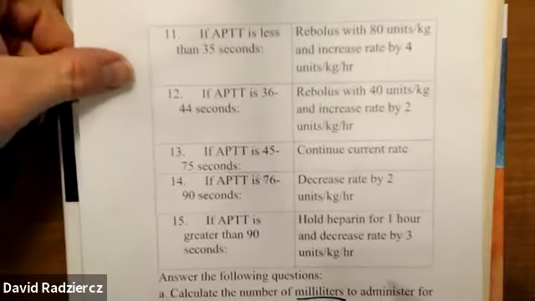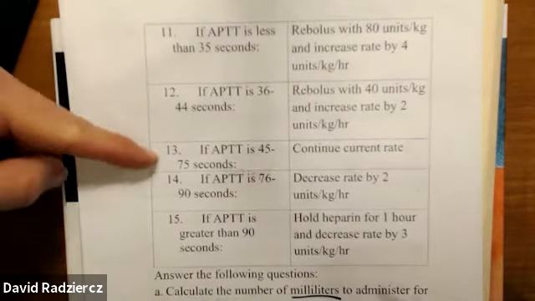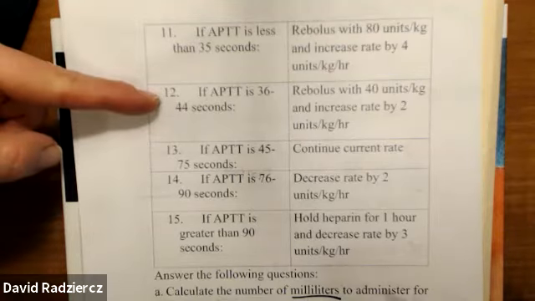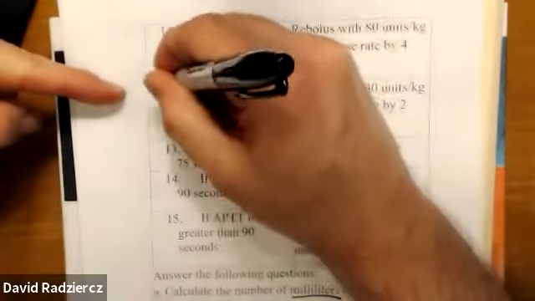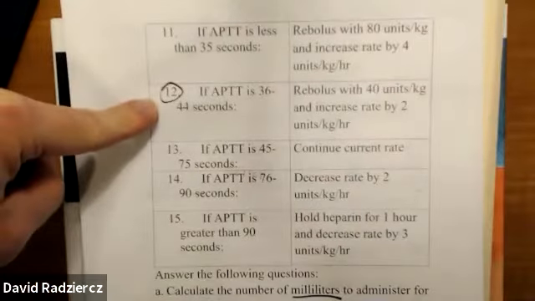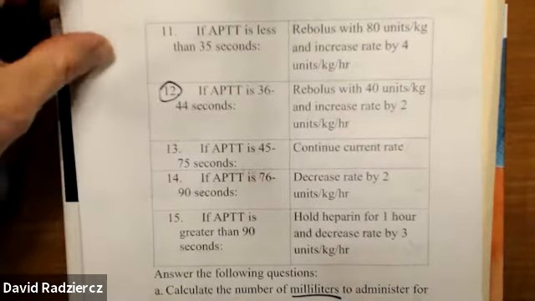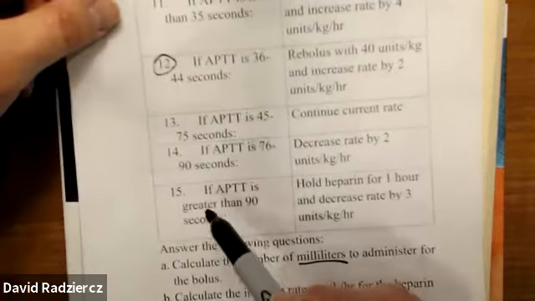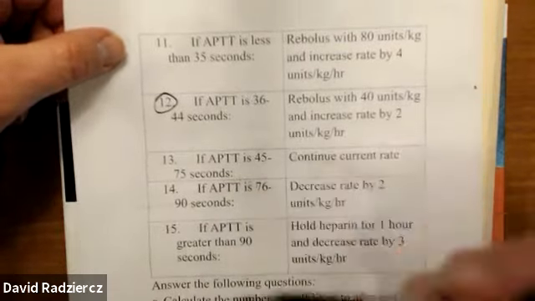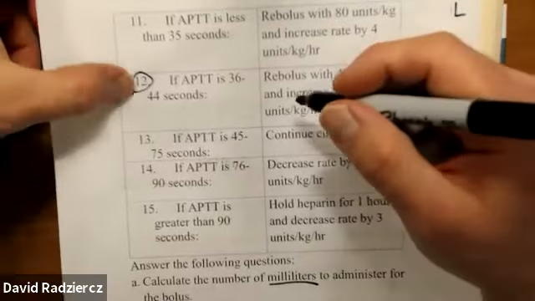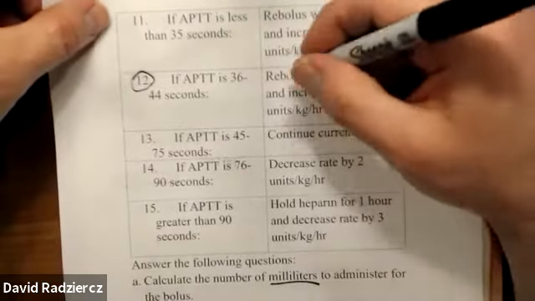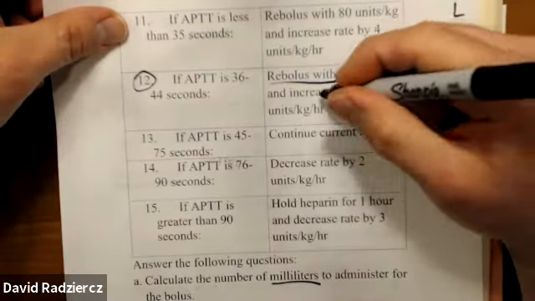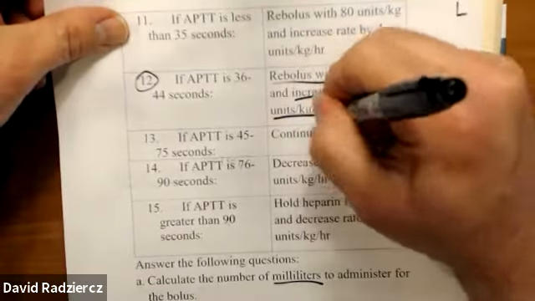That's where we go to the back of the second part of the protocol, steps 11 through 15, and we look for the range that accounts for 43 seconds. And so that's step 12. So in this scenario, we need step 12. So that's another way that this question could be asked, is that this could be a different APTT, and then you would just follow based off of what range it falls into. So with the APTT of 43 seconds, we're supposed to rebolus with 40 units per kilogram and then to increase the rate by 2 units per kilogram per hour.